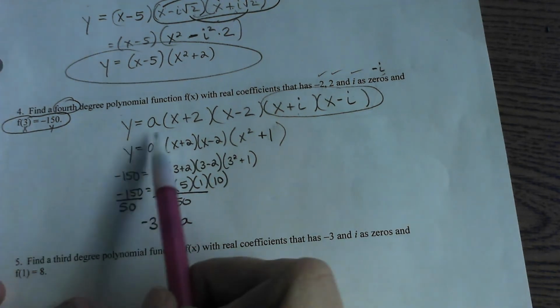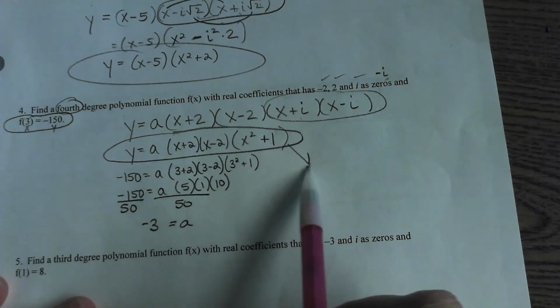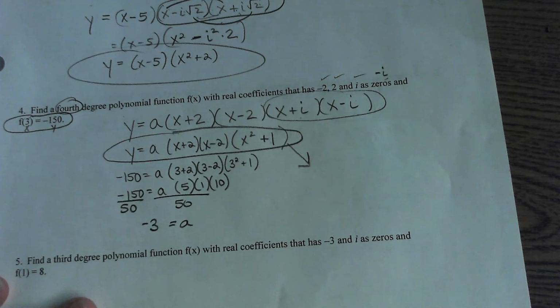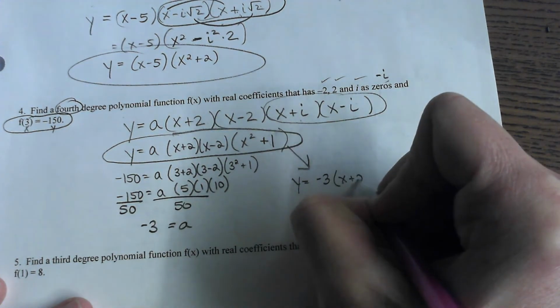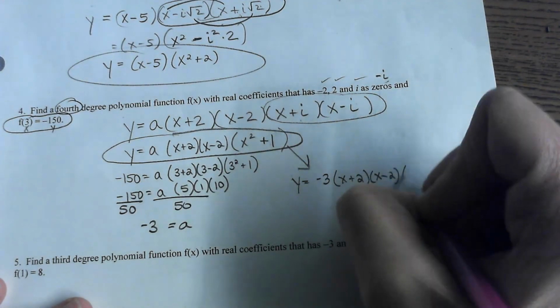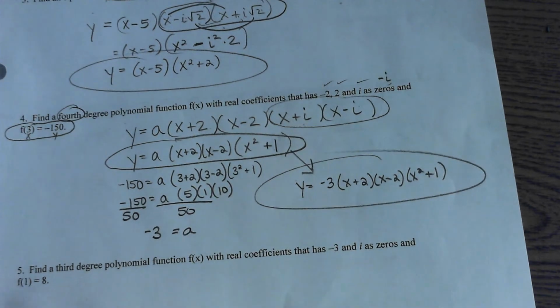So we pretty much had the entire function written here, with the exception of we didn't yet know what a was. So now we're going to just plug in your a value of negative 3. And I'm going to call it a day out of laziness on this problem, because it does technically say polynomial. So we would have to multiply that all out, which I don't think you need to be instructed on.